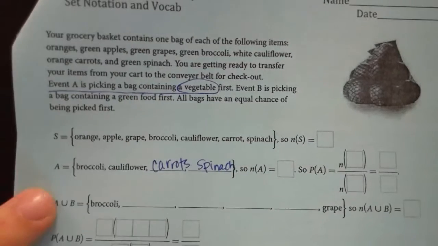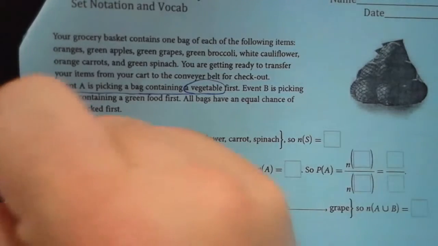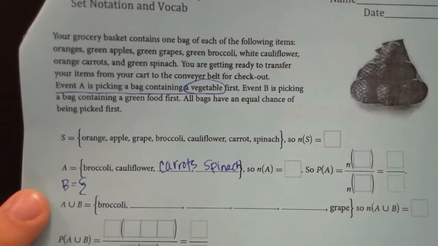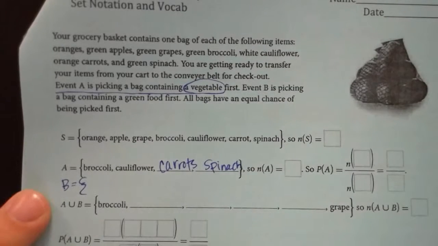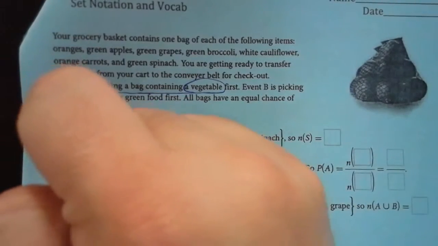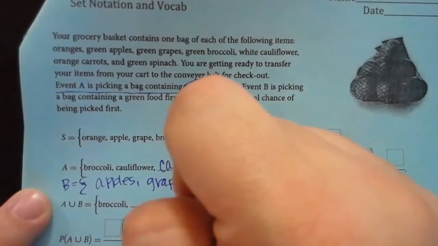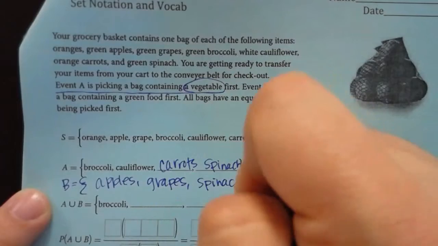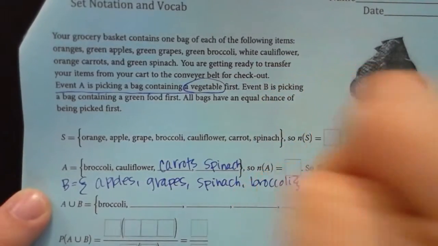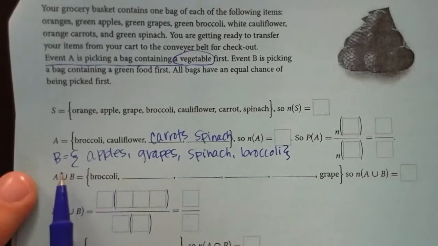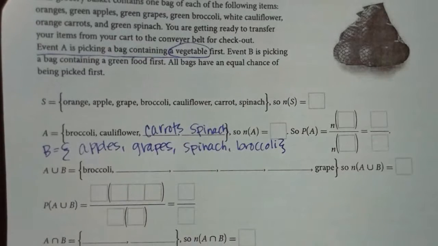Event B, there's no place for it, but I'm just going to put it right here. What's event B? Green vegetables. Picking a bag containing a green food. So which ones are green? The apple. Grapes? Wait, do I have that one? Spinach. I think there's one more. Broccoli? Broccoli's already on it. There wasn't a spot to list the B, so we just put it on there. You'll be okay. Don't worry about erasing. You'll be fine.